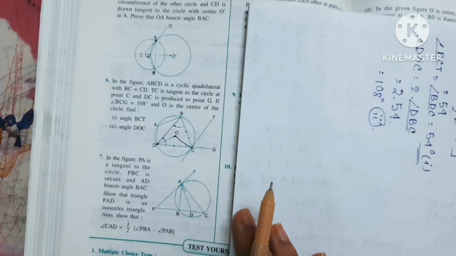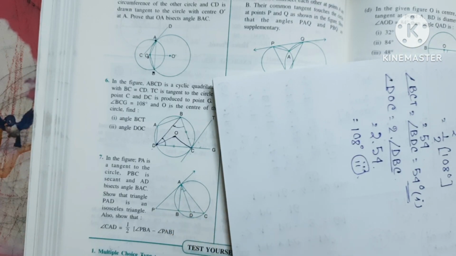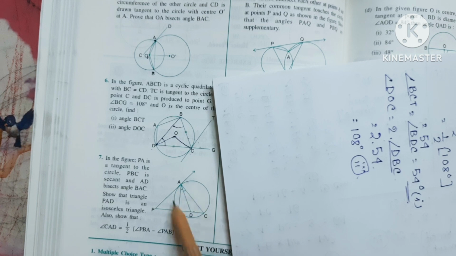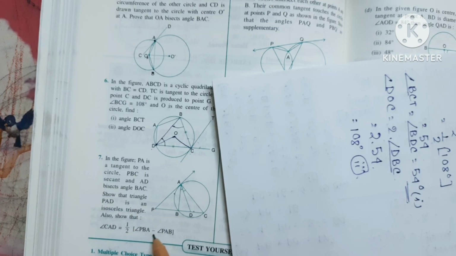See question number 7. In this figure, PA is the tangent to the circle and PBC is a secant, and AD bisects angle BAC. So triangle PAD is an isosceles triangle, and you have to show that CAD is half of PBA minus PAB.